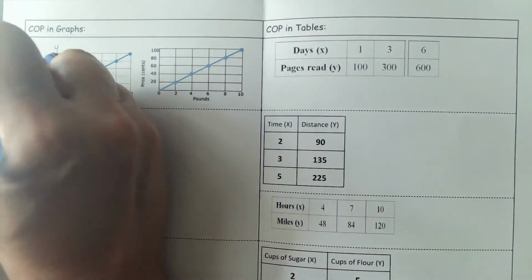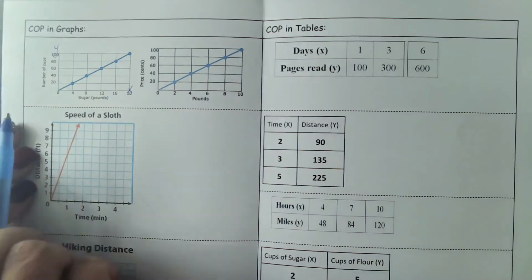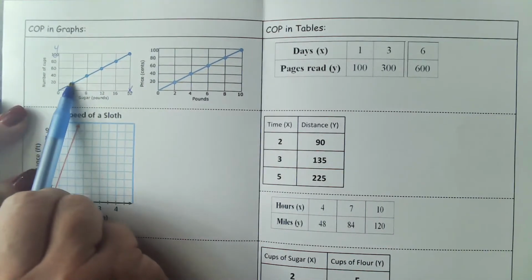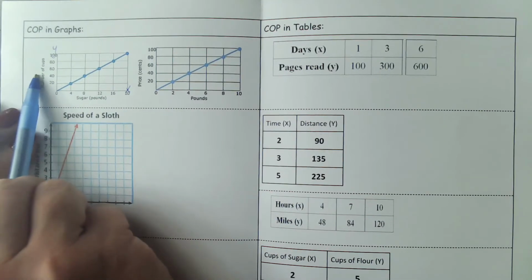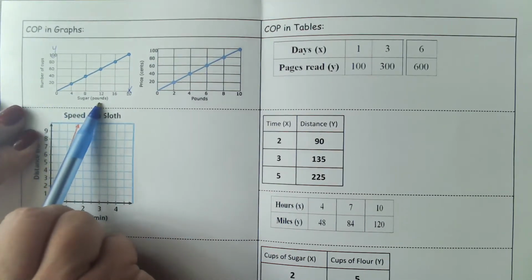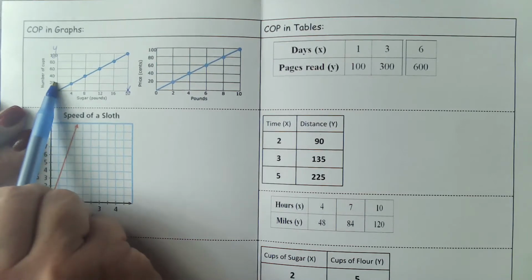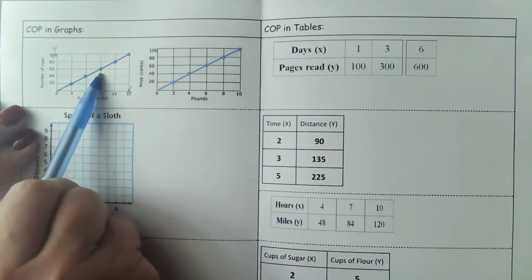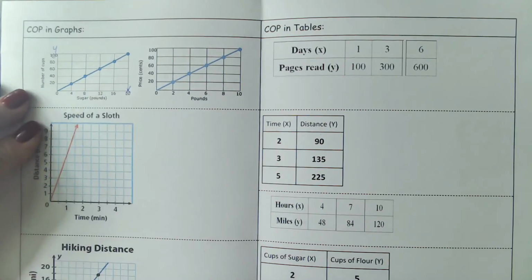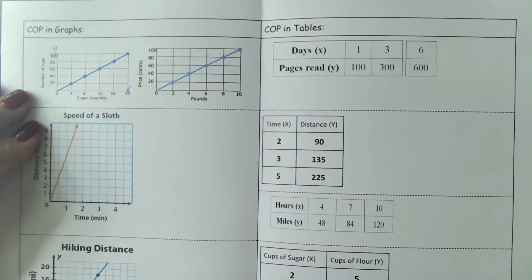The y values and the x values in the chart, I have 20 per 4 number of cups, it doesn't say, maybe flour, and sugar in pounds. So I have 20 over 4, 40 over 8, 60 per 12. The question is, how many per 1?